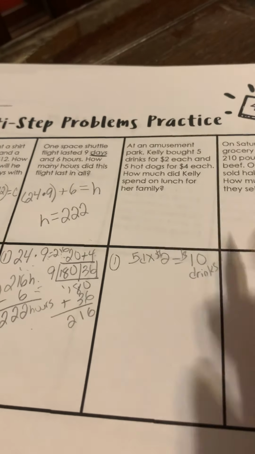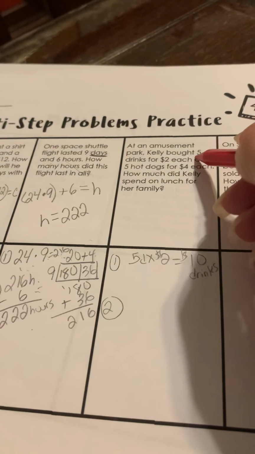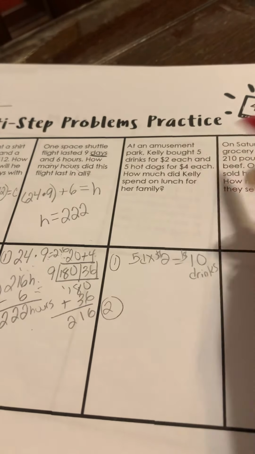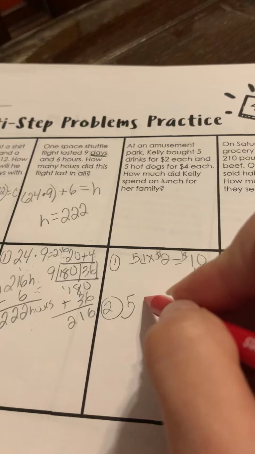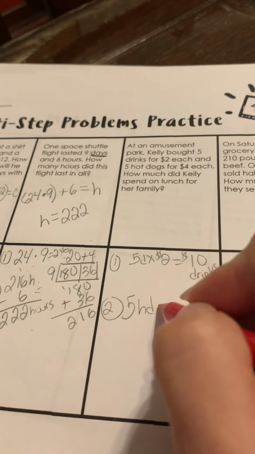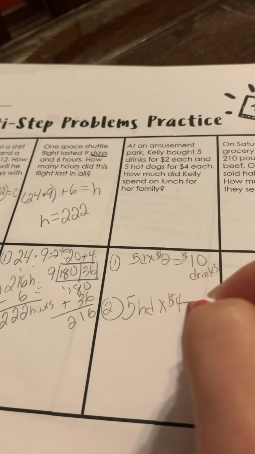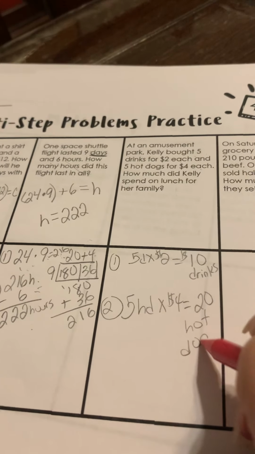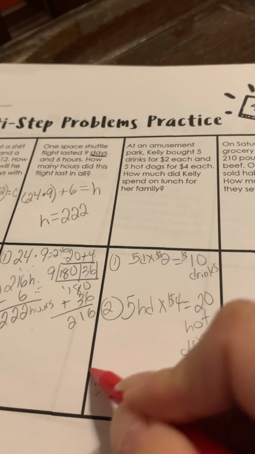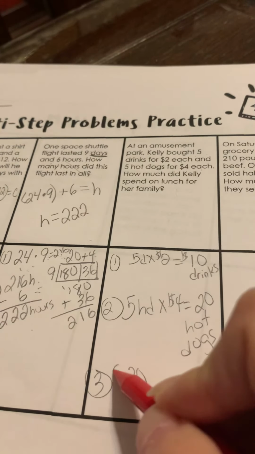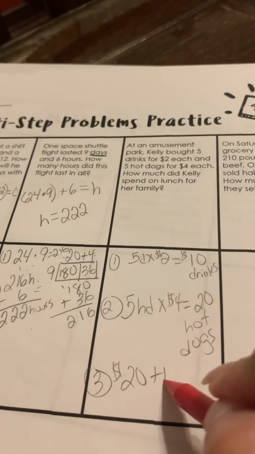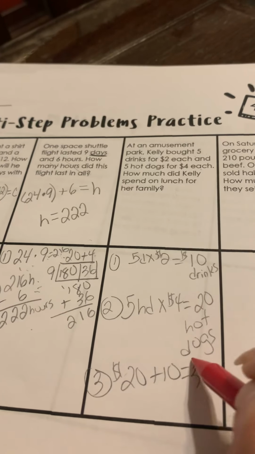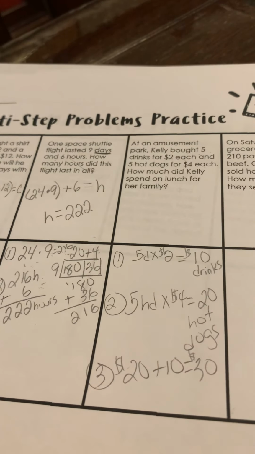And then 5 hot dogs for $4 each. So 5 hot dogs times $4 gives me $20 for the hot dogs. And then step 3, I'm going to add the $20 plus the 10, which gives me $30, right? Most of you got that one right, thank goodness.